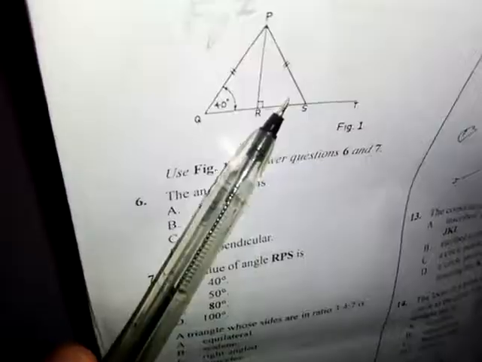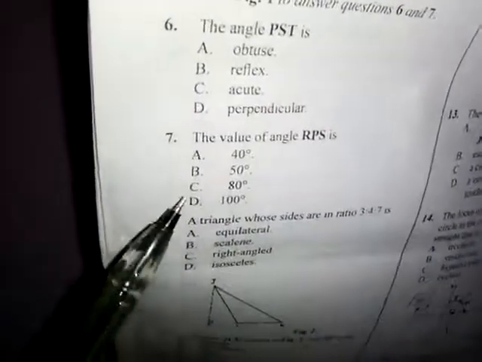If you look at this triangle, PRS is a right-angled triangle, and the sum of the other two angles in a right-angled triangle is 90. So if this angle is 40 degrees, the angle here will be 50. 90 minus 40 gives us 50 degrees. So this angle here, angle RPS, is 50 degrees. That is option B, the correct answer.